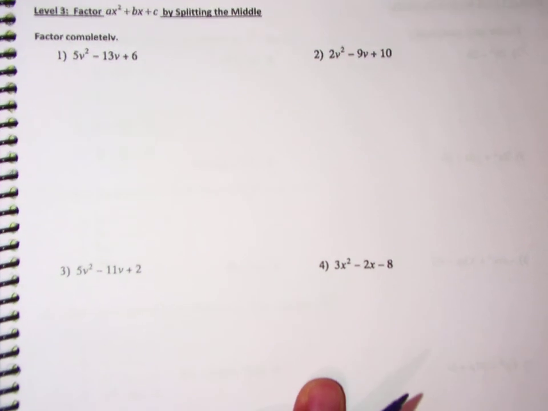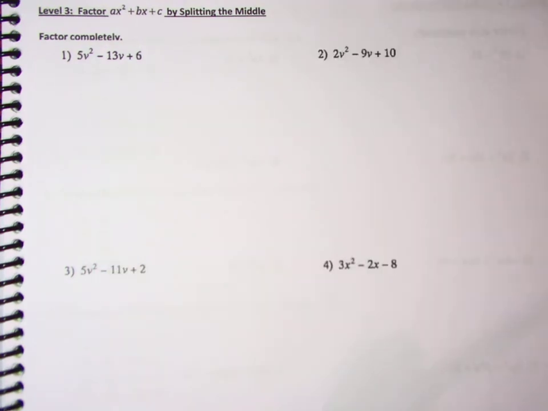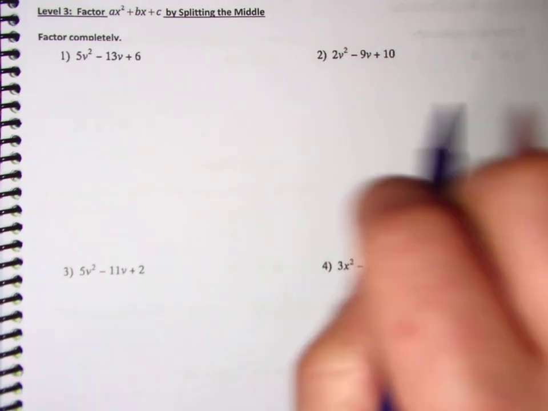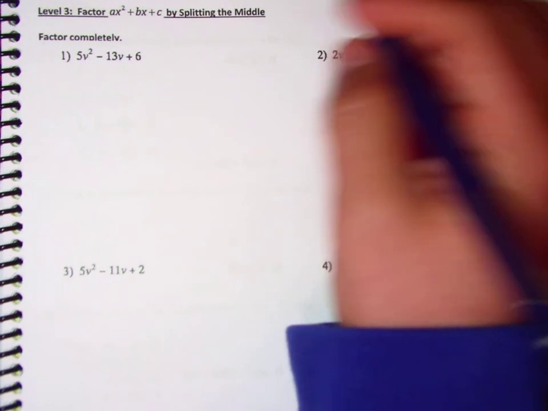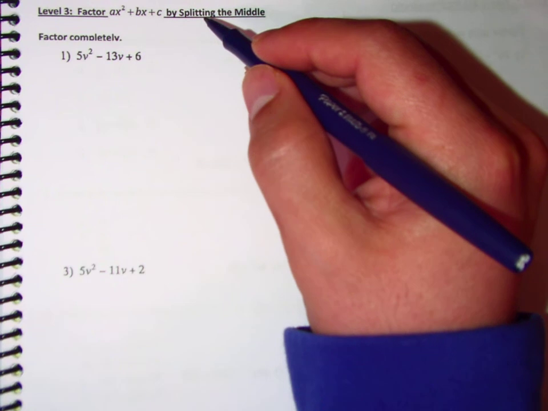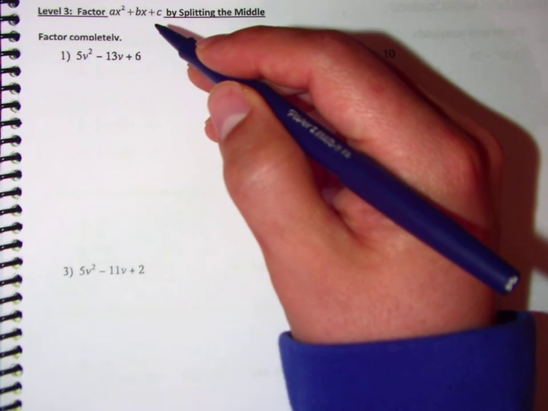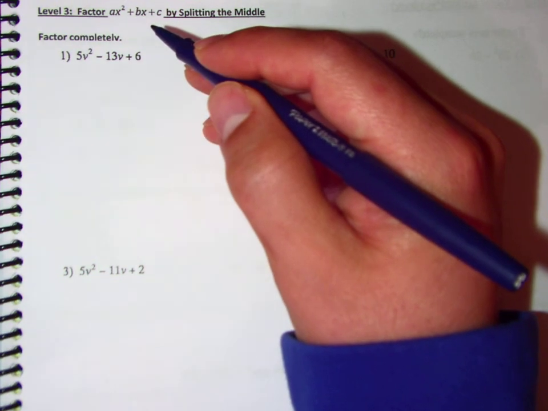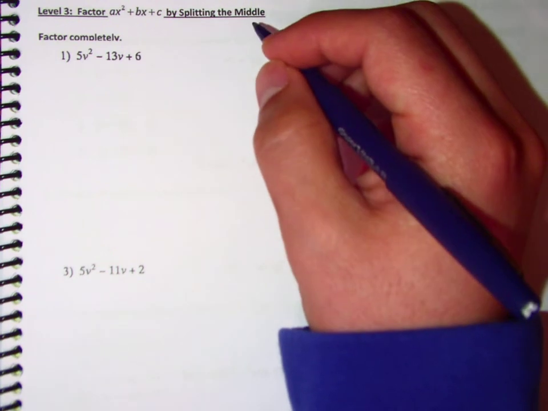Okay, and so I'm actually going to try to squeeze in some of my examples because there's only 6 questions here and I want you guys to actually do these 6 on your own. So I'm going to create a couple of other ones here and just kind of go through the method. So essentially, we call this split the middle or splitting the middle. And what it means is that this middle term is going to get split into 2 terms, and then you're going to end up factoring by grouping. Okay, and so I'll show you how that's going to work.